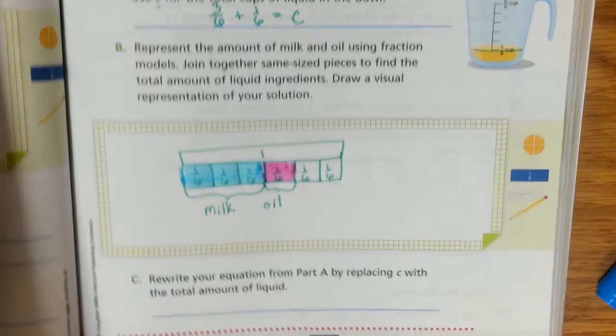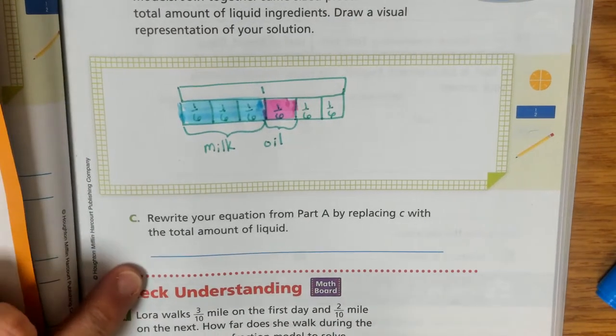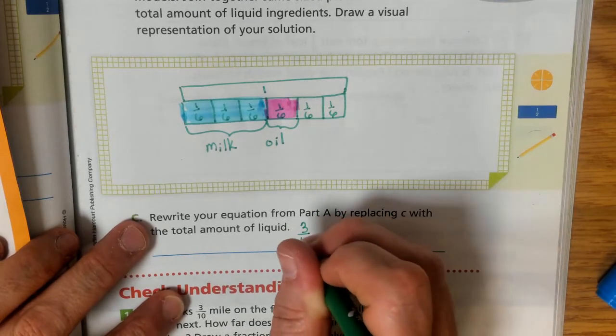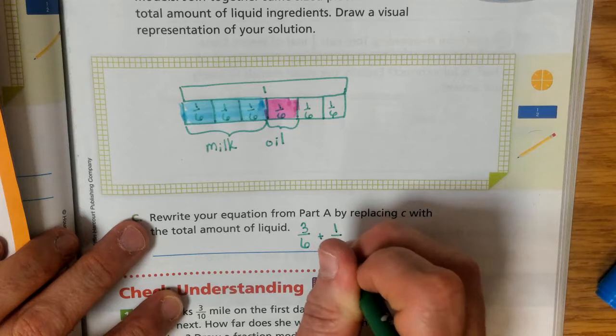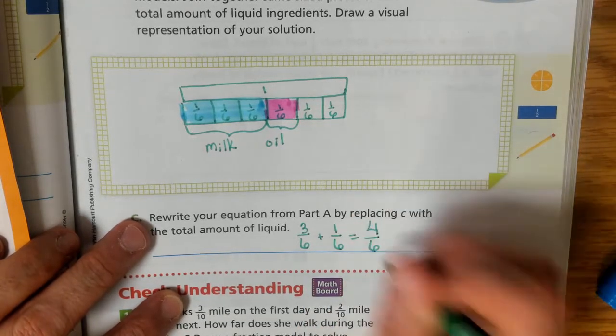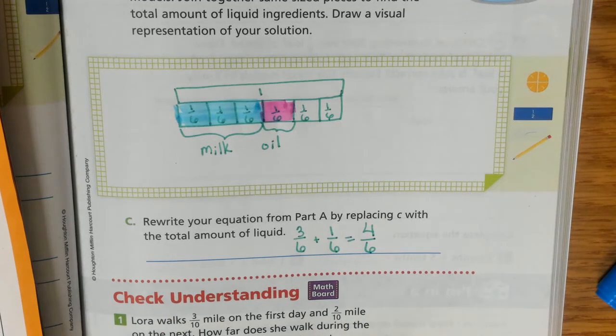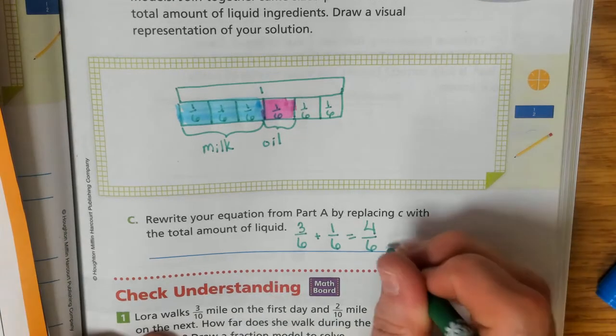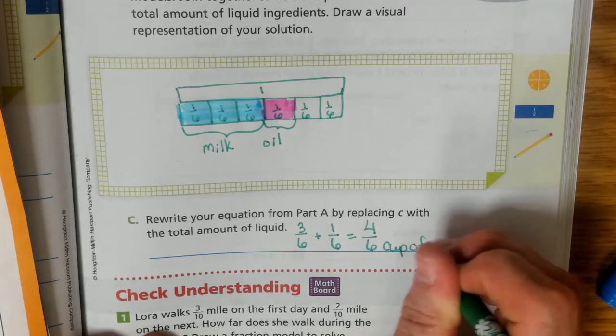Now we're going to rewrite our equation and replace the C with our answer, with the total amount of liquid. So we have 3/6 plus 1/6 equals 4/6. So that's how much liquid, or how much of the liquid ingredients Terrell has in the bowl right now. 4/6. And we could say cup of liquid.